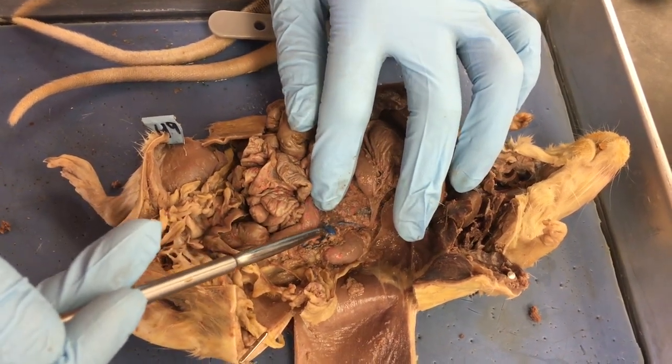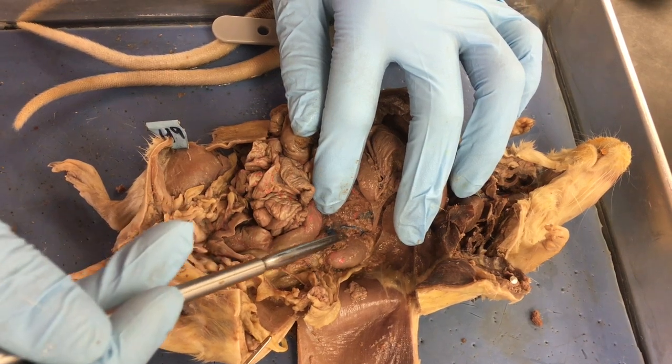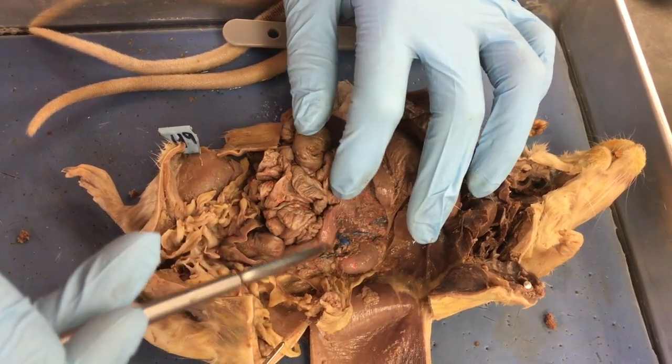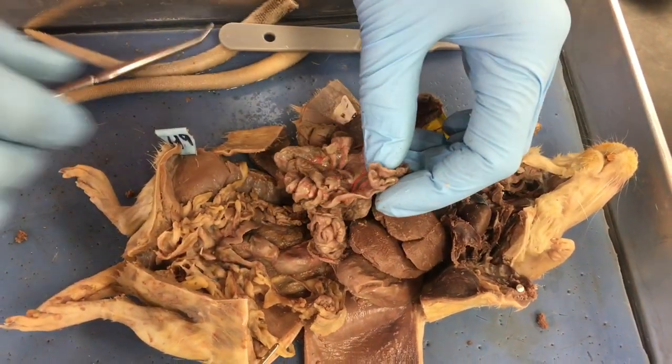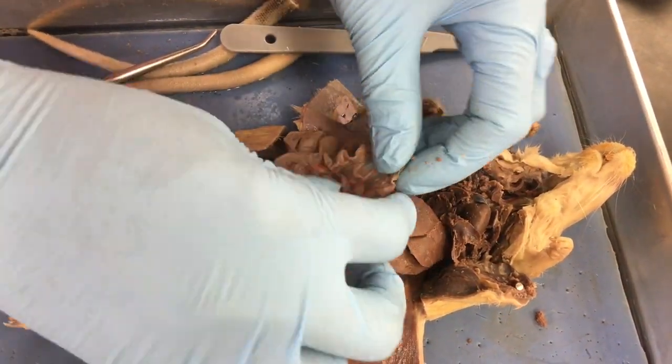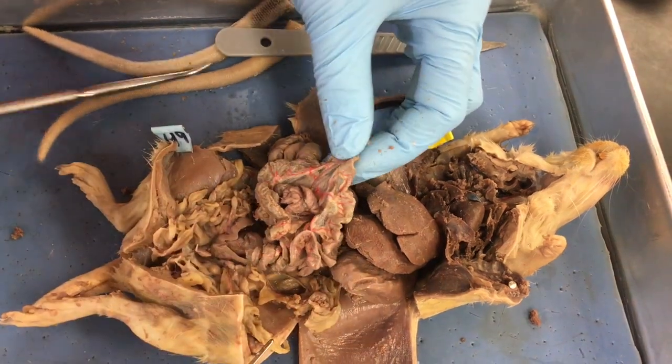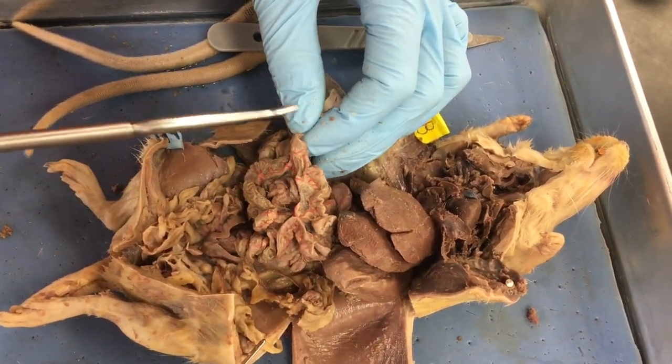This blue blood vessel, this is a renal vein, and then we have renal arteries if I got rid of some of this other tissue back there. Going back to the front, the stuff with the smaller circumference is your small intestine. So this is all small intestine.